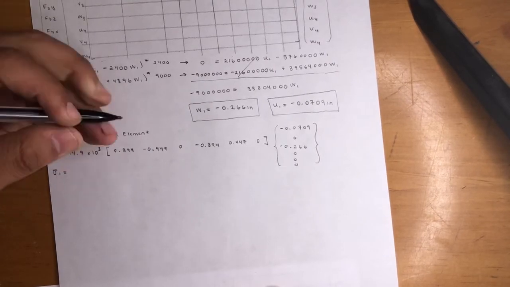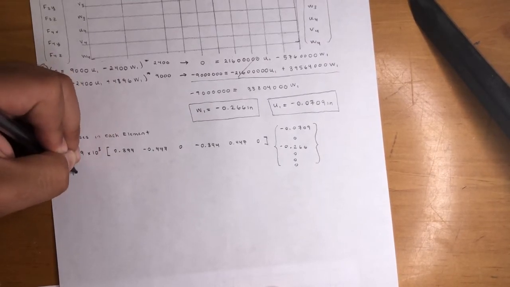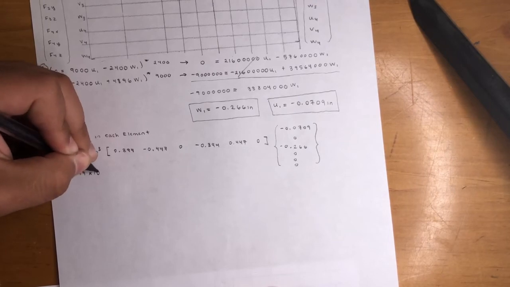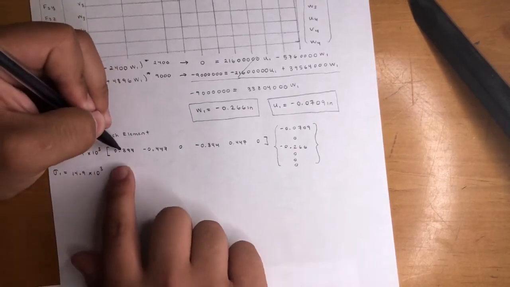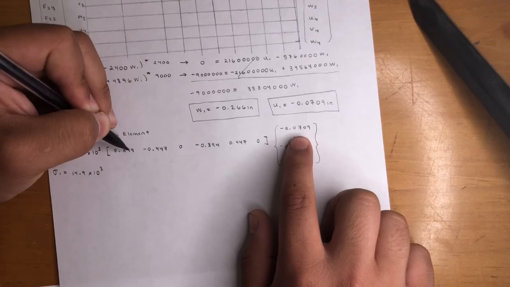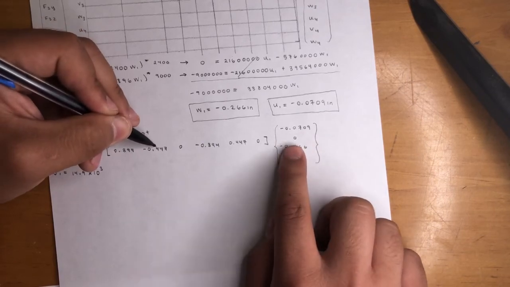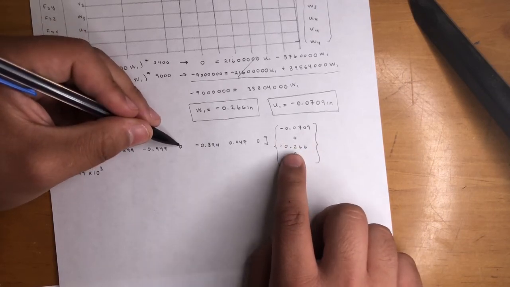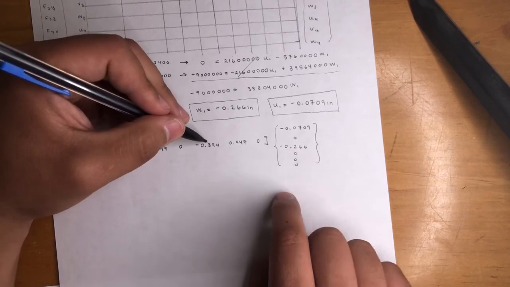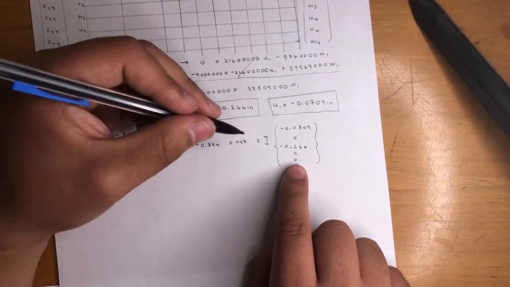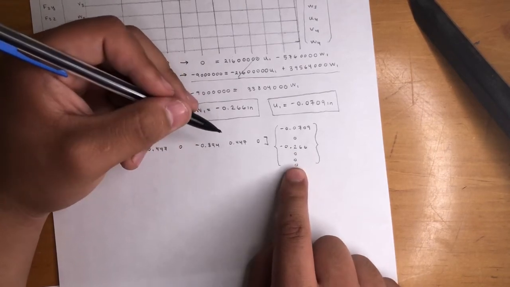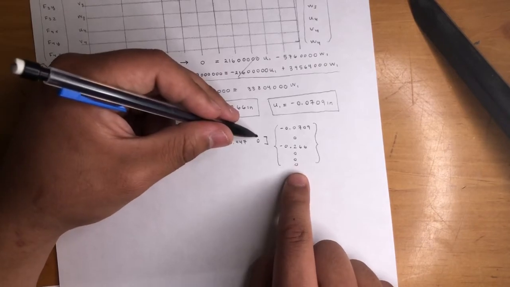Sigma 1, you will get 14.9 times 10 to the third. This number times this number, plus this number times 0, plus 0 times this number, plus this number times 0, plus this number times 0, plus this number times 0.